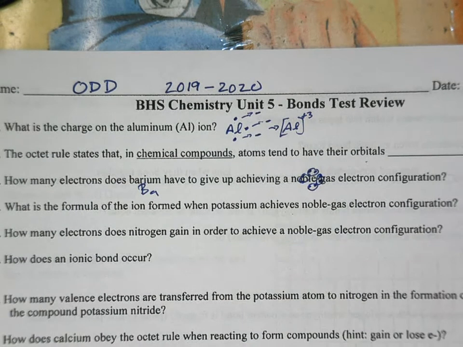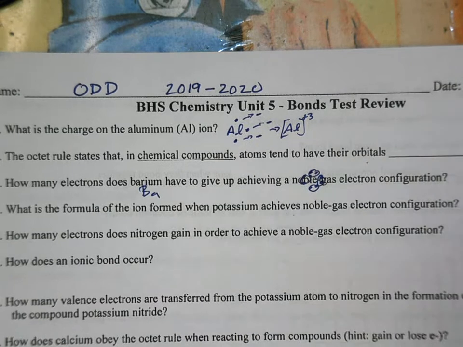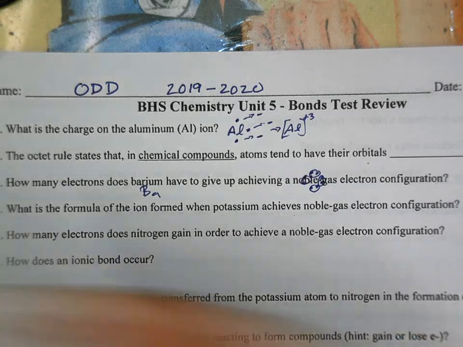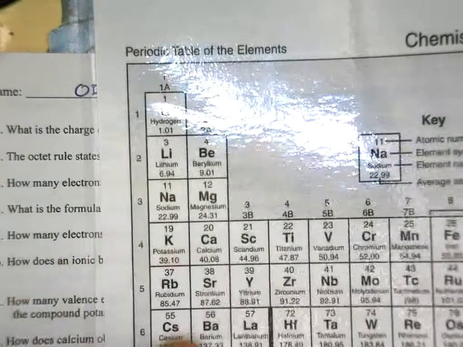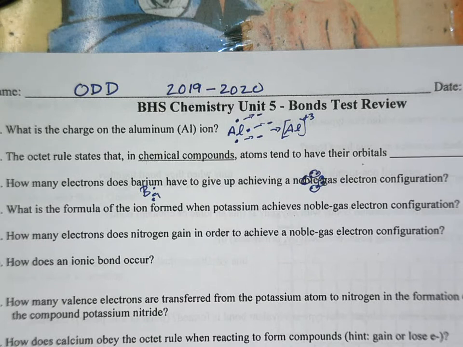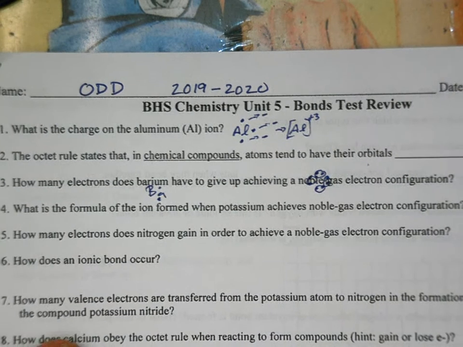The only exception is helium. Helium only needs 2 of those. We won't give you the exceptions. So, how many electrons does barium need to give up? Barium is in group 2 of the periodic table, so it has 2 valence electrons, like that. Not the best Lewis structure, but sorry, I squeezed in.